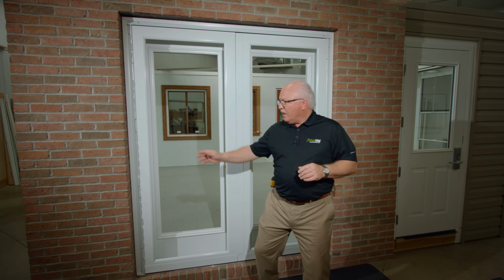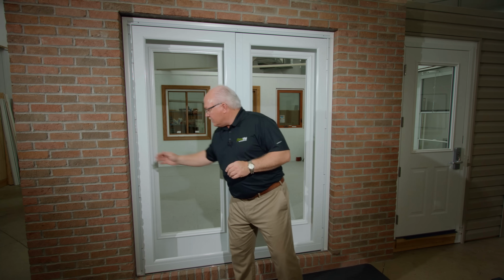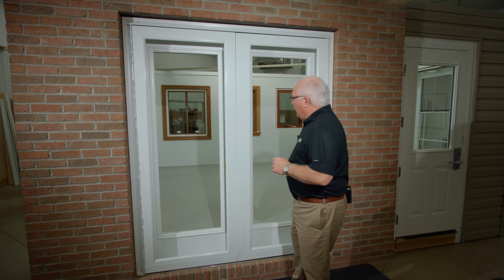Now, the final measurement we need to get here is exterior trim to exterior trim. It's what we call brick mold to brick mold size. Now, it doesn't necessarily have to be brick mold. It can be flat stock trim. But we're going to take this dimension from the outside of the trim to the outside of the trim. Now, keep in mind that this is not a measurement that we use to order doors by. This is a measurement of exterior trim only.